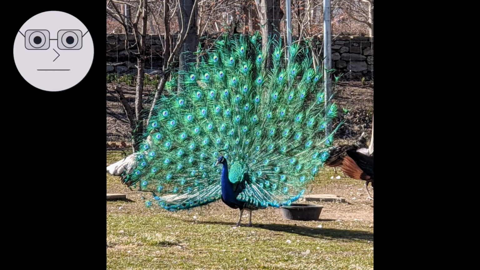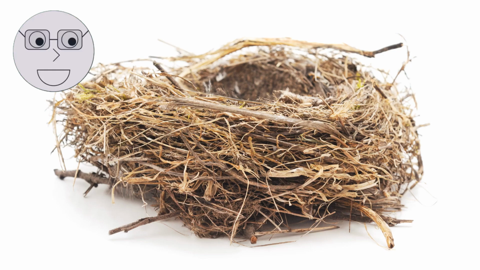Images of courtship displays and elaborate plumage. Nesting is essential for bird reproduction, and they have evolved a variety of strategies for building and protecting their nests. Some birds, like the bald eagle, build large nests in trees or on cliffs, while others, like the penguin, build nests on the ground. Birds also use a variety of materials to build their nests, including twigs, grasses, and feathers.